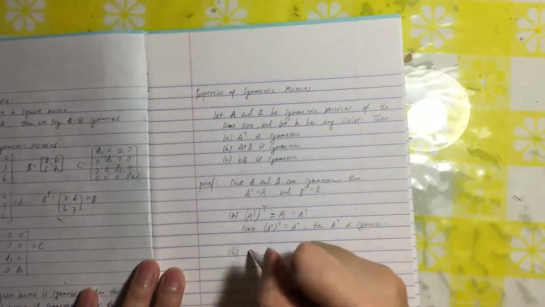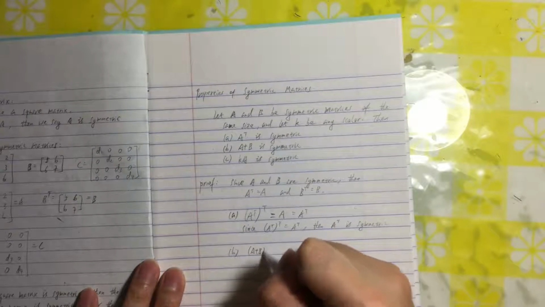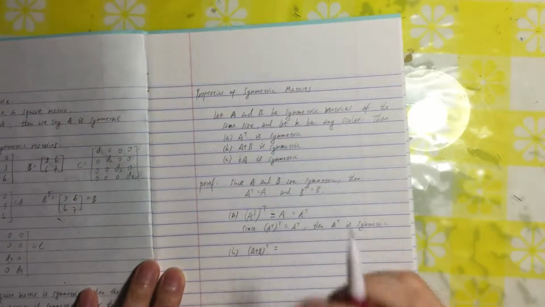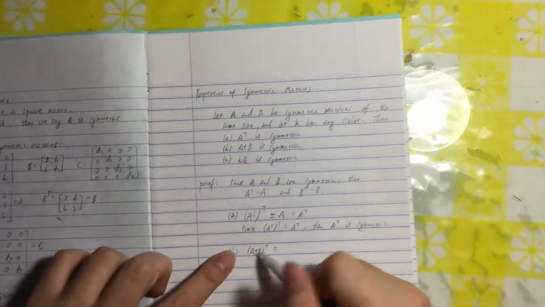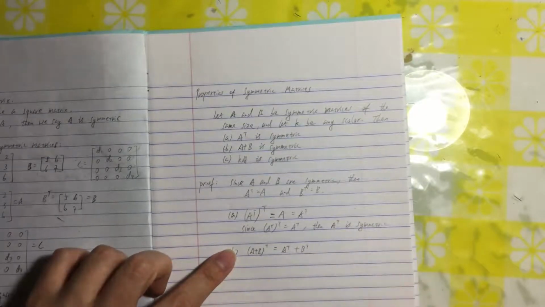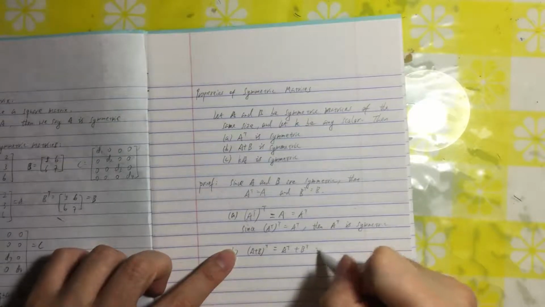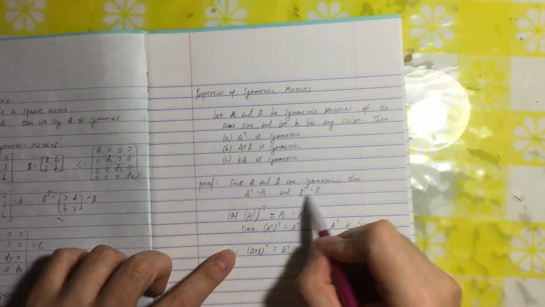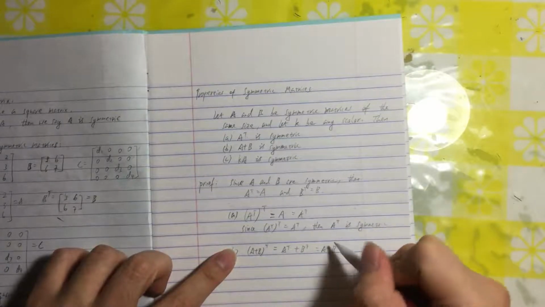So start from here. A plus B transpose. By a property we learned in an earlier section, we can distribute transpose to each of them. It's A transpose plus B transpose. And we know that A transpose equals A, and B transpose equals B, since both A and B are symmetric.